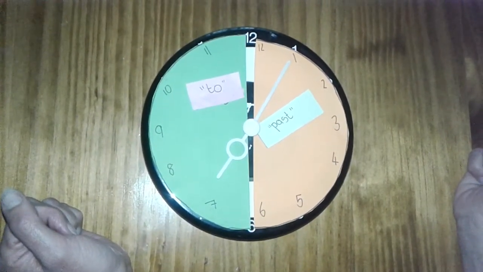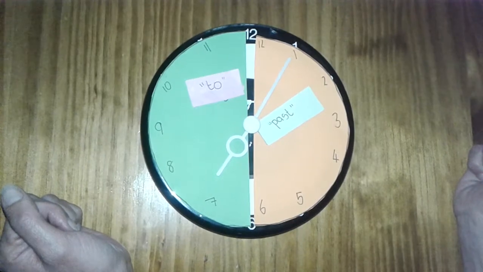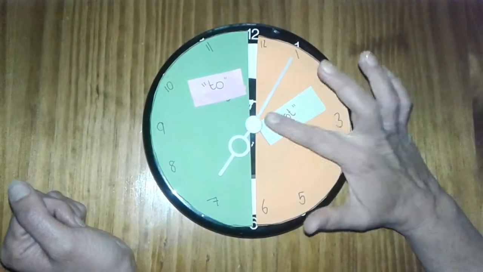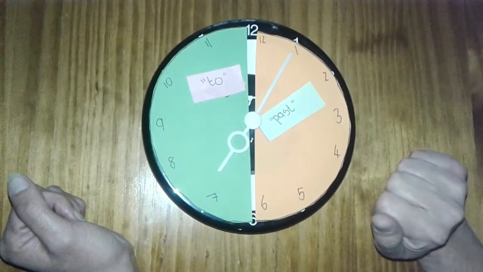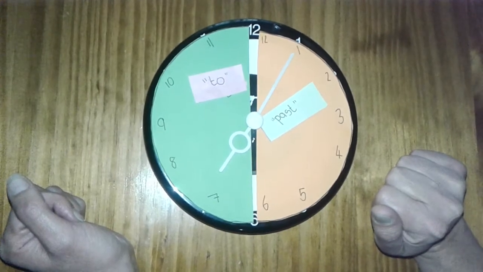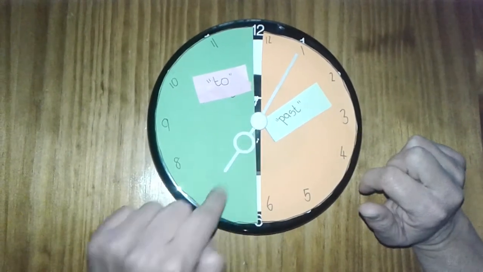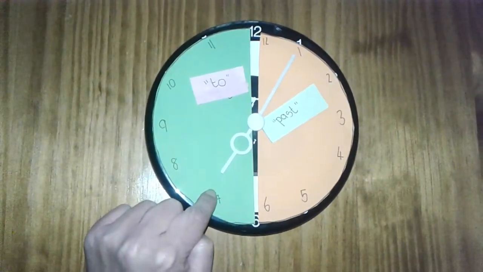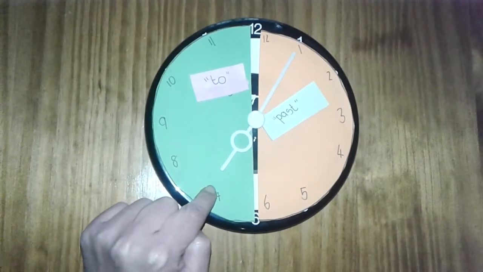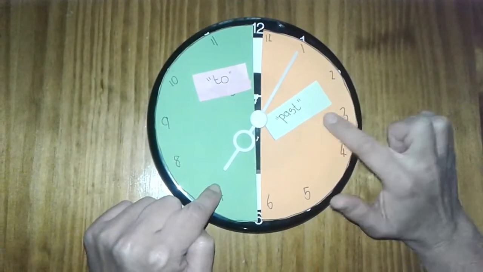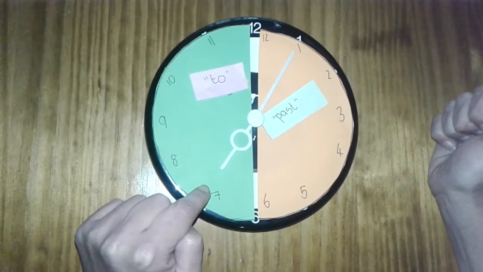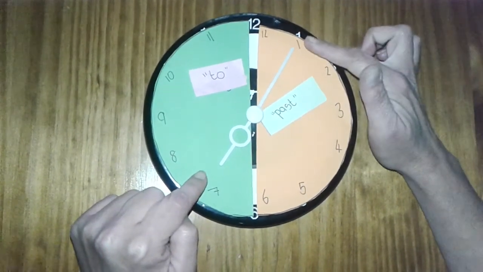For example, if we look at this clock over here, here is the minute hand and it is on the number 1, which means it is on the 5 minutes. The hour hand is on the 7, which means it is the 7th hour. The minute hand is in the past section, which means that we say 5 minutes past 7.